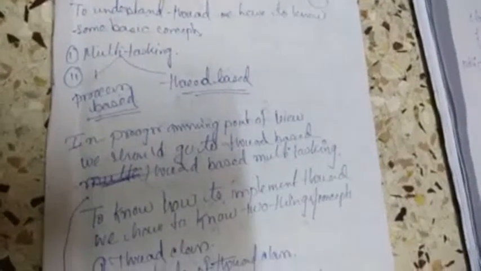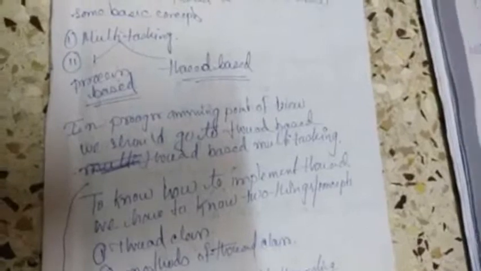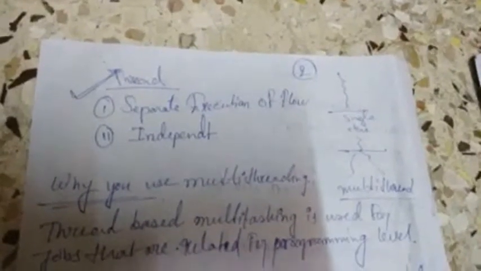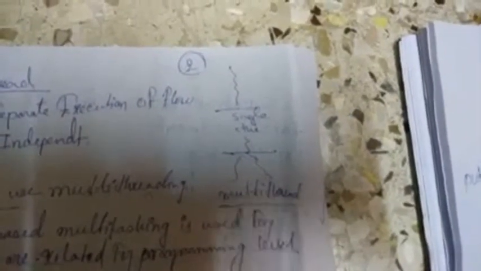Fine. So next, what is a thread? Thread is the execution of a flow or independent execution of a flow. Like in the picture, you can identify that. First of all, there is a single path or single flow of execution, that is a single thread.